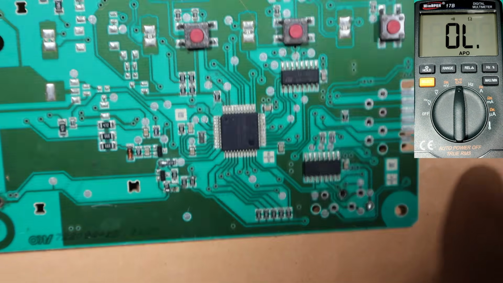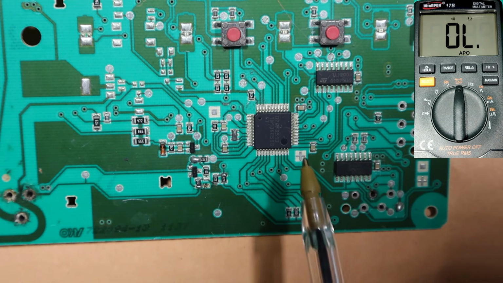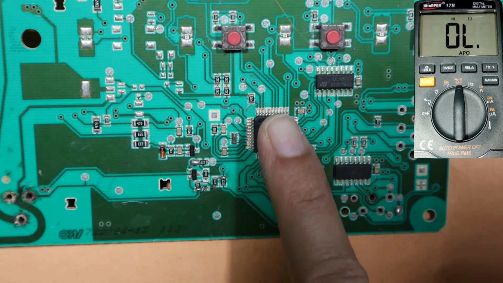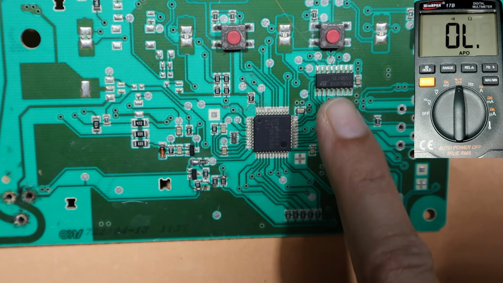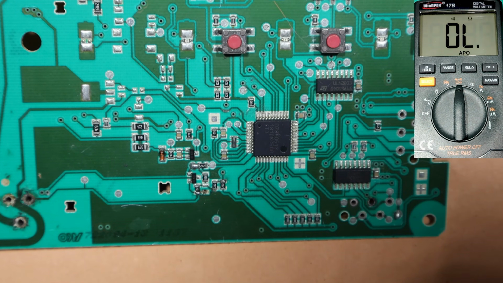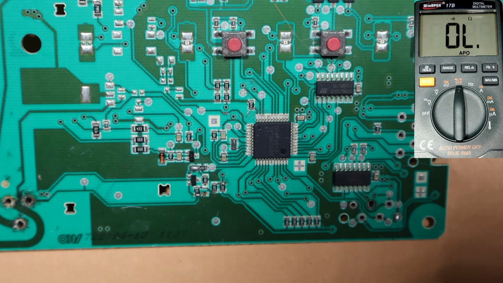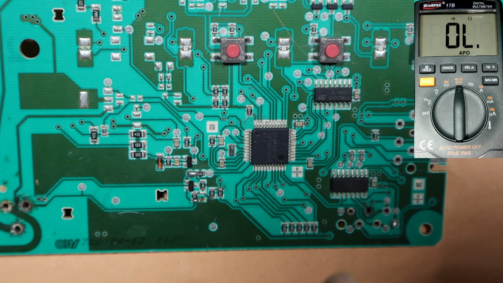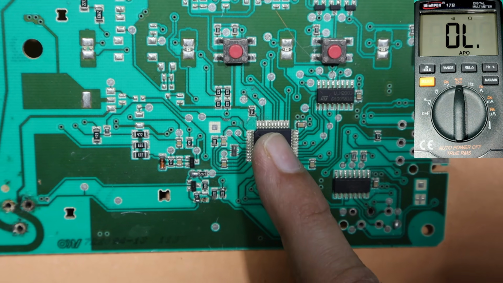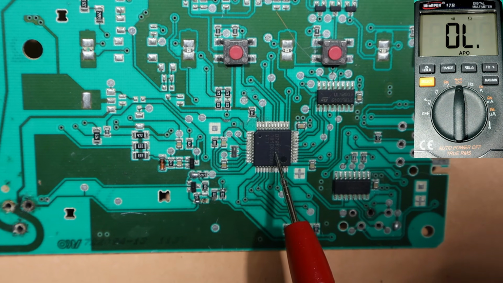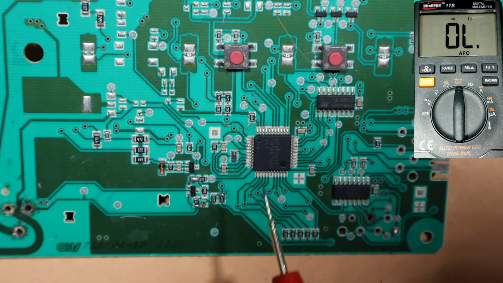So the third method to check if the IC is serviceable or not is by checking the heat of the ICs using your finger. We have a rule: when a component is overheating above normal, it means shorted. So if you check, for example, the heat of this IC and you find it overheating, the IC is the failed component.